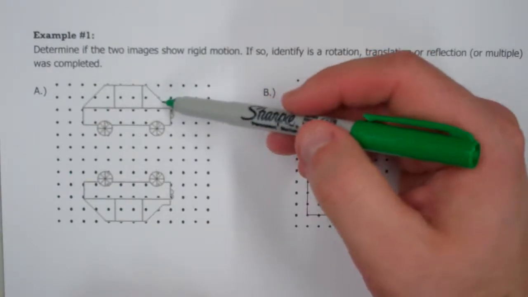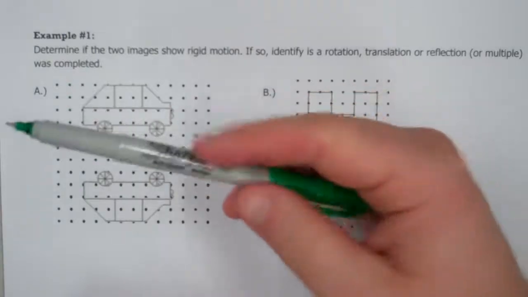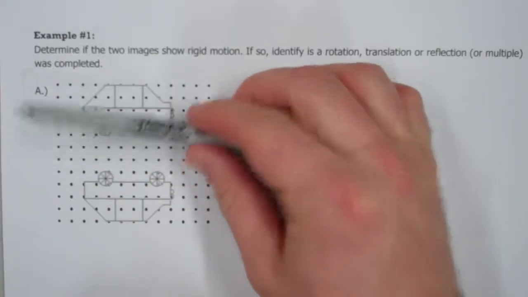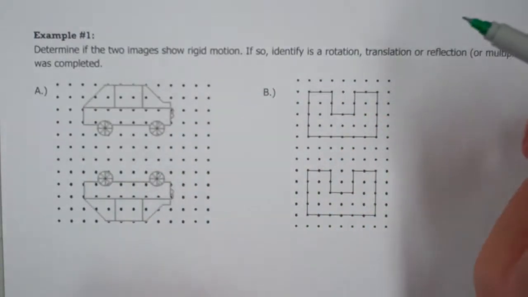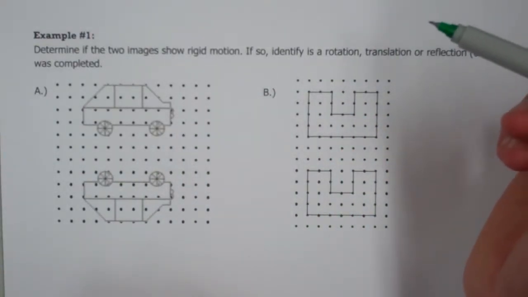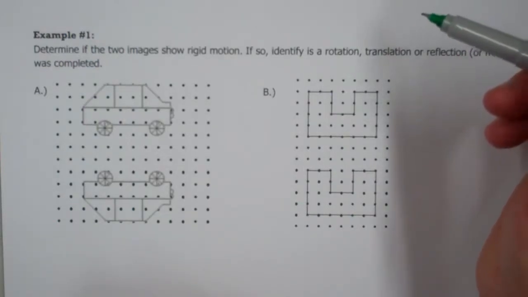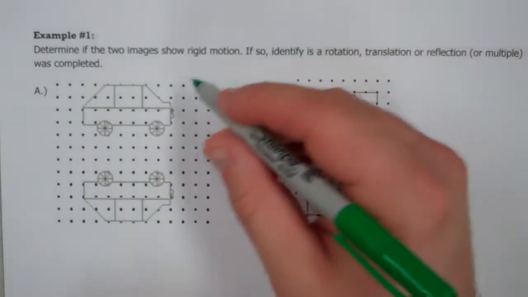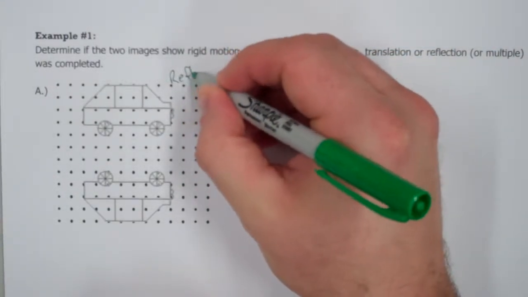And so I think this is just going to be a reflection because it's in the same position directly across an imaginary line, probably about right there. If it was a rotation, then that would be over here on this side. And it's definitely not a shift. A shift, a translation, preserves the orientation of the object. So this is a rigid motion, and it's going to be a reflection.